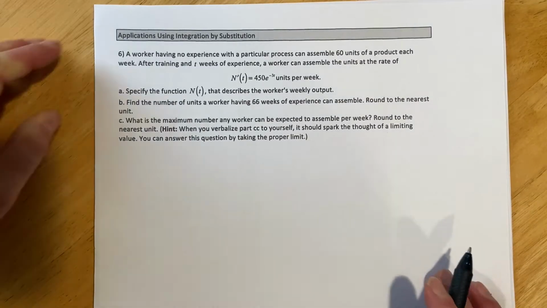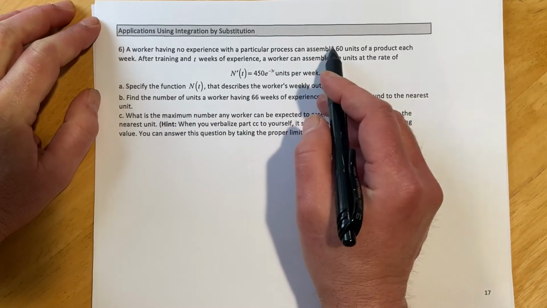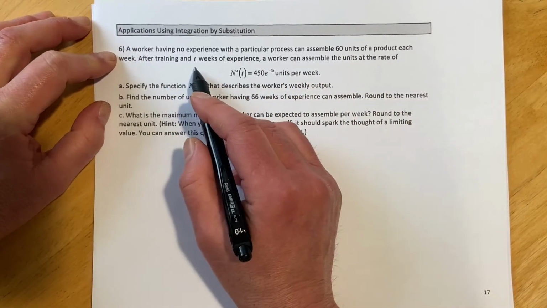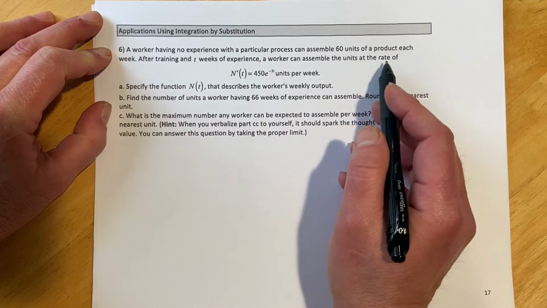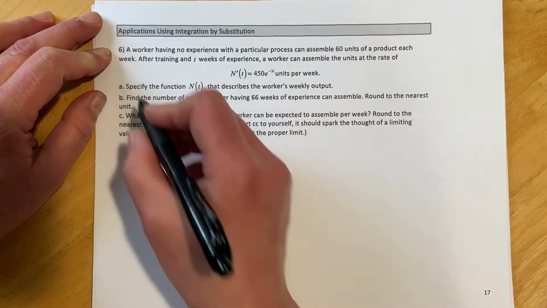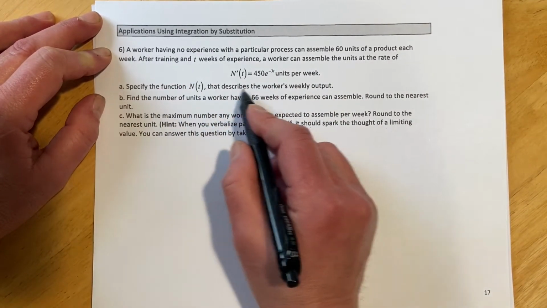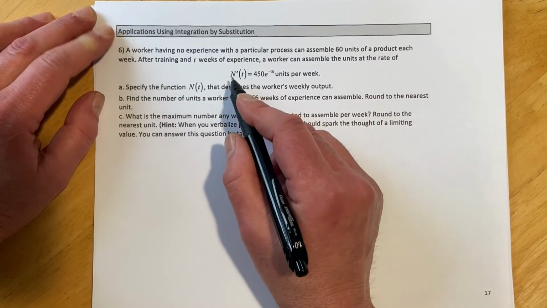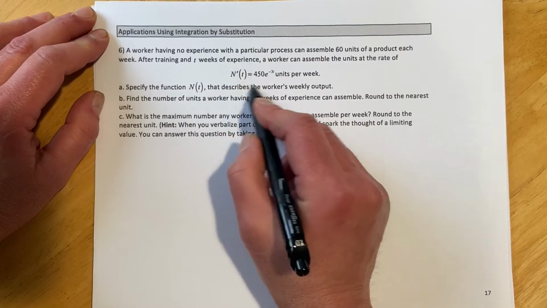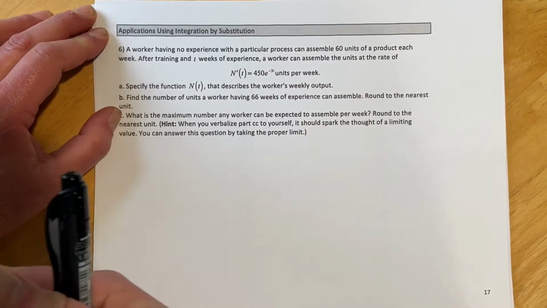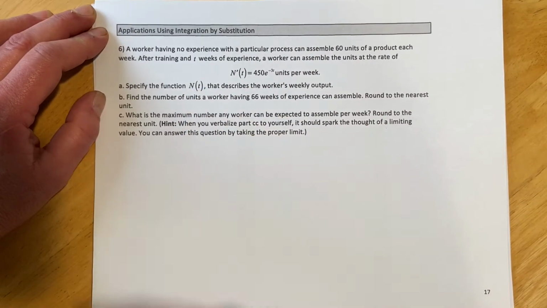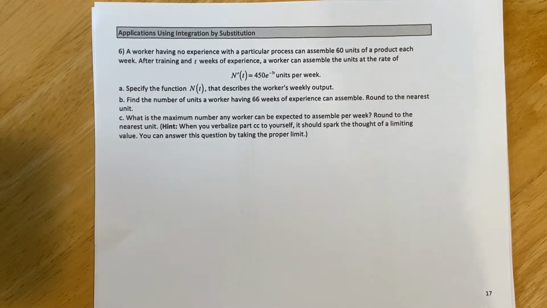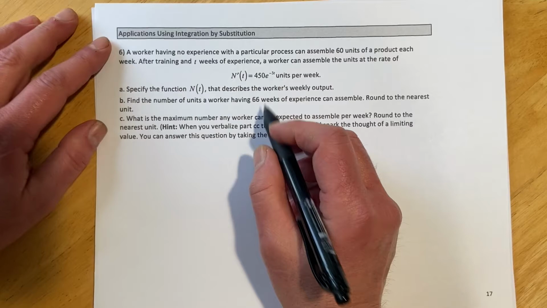So this first one goes, a worker having no experience with a particular process can assemble 60 units of product each week. After training, T weeks of experience, a worker can assemble at the rate of that. So A, we have to specify N of T that describes the worker's weekly output. So notice they're giving us N prime. They're giving us the rate, and they want us to go backwards. They want us to find N. So that's the bulk of what this problem is going to be, is just trying to get this integrated.